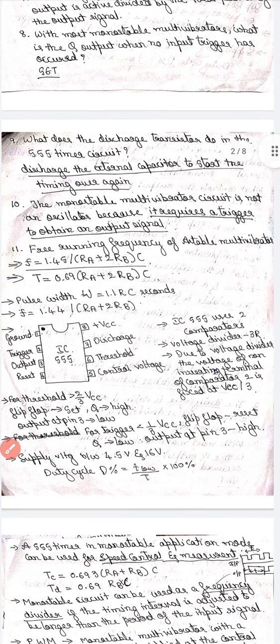Next, the free running frequency of the astable multivibrator: F equals 1.45 divided by (RA plus 2RB) times C. Or in terms of time, T equals 1 divided by F, so T equals 0.69 times (RA plus 2RB) times C. Pulse width W equals 1.1 times R times C seconds.